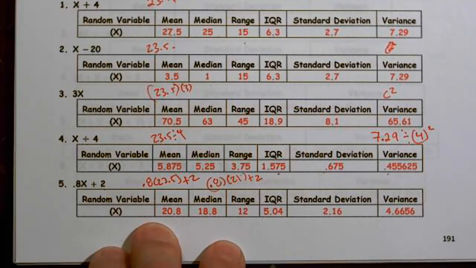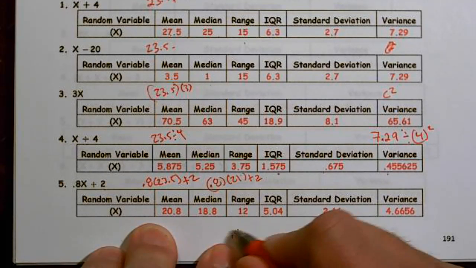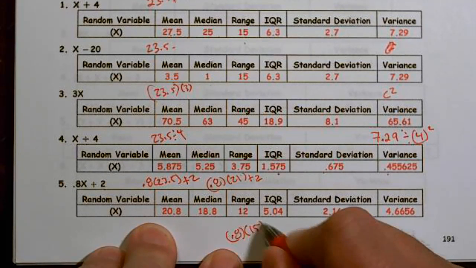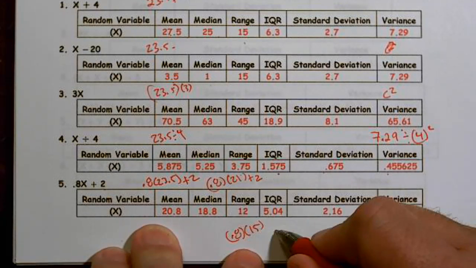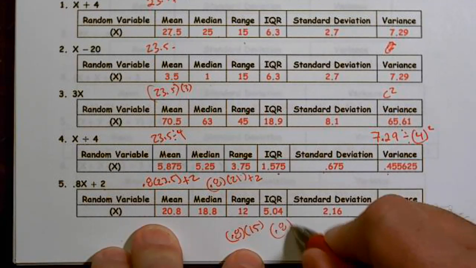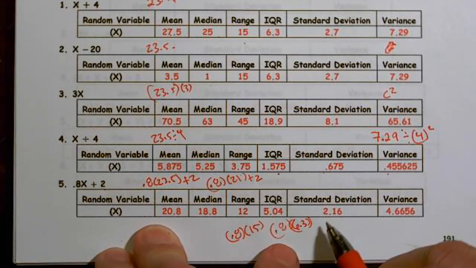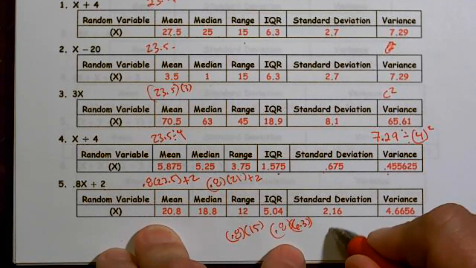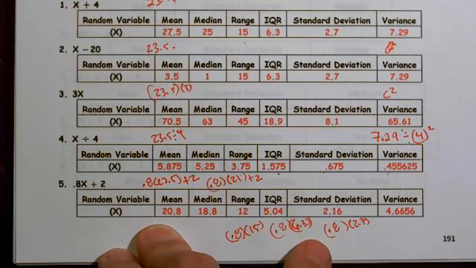It gets a little different for the range. It's 0.8 times 15, and I don't even worry about the plus 2, because we can't add the constants. For the IQR, 0.8 times 6.3, don't add the constant. For the standard deviation, it's 0.8 times 2.7, we don't add the constant.